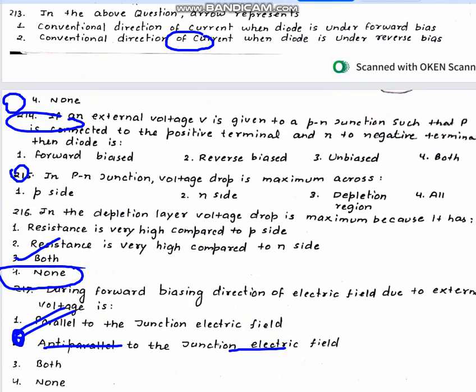Next, in the above question, the arrow represents the conventional direction of flow of current. First is correct. Next, if an external voltage is given, P is connected to positive and N to negative, then it is called the forward bias. In a p-n junction, the voltage drop is maximum across the depletion region. Third is correct. Next, in the depletion layer, the voltage drop is maximum because it has very high resistance as compared to the P and N side. So third is correct over here.